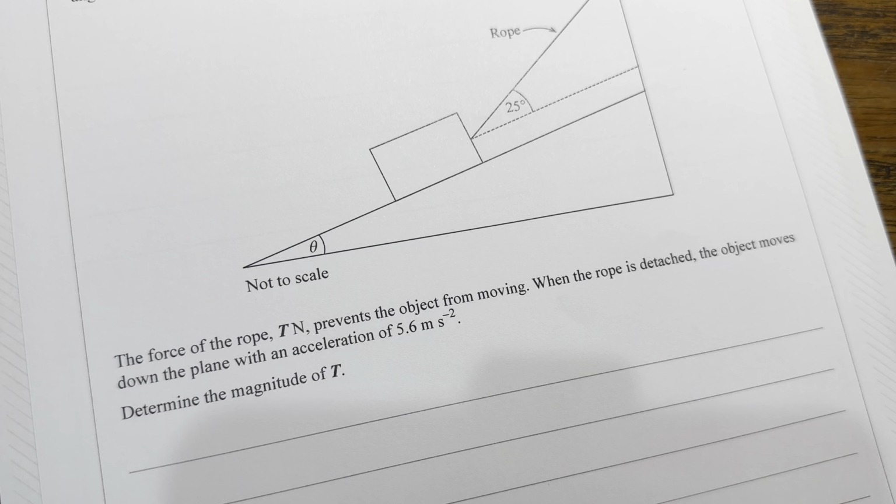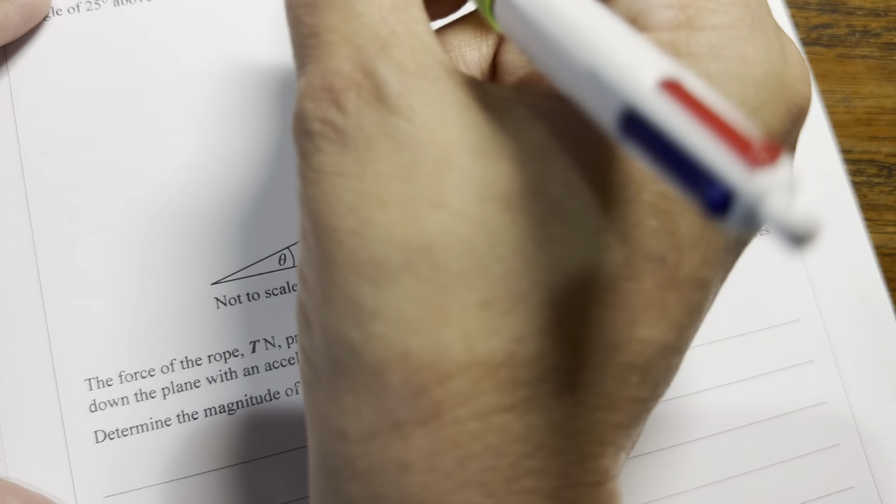So we know that if the rope is connected and T's there, the object does not move, it stays stationary. If T is taken away, so there's no force up the slope, it slides down with a particular acceleration.